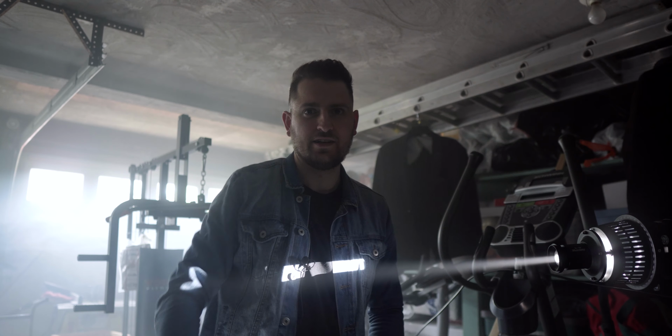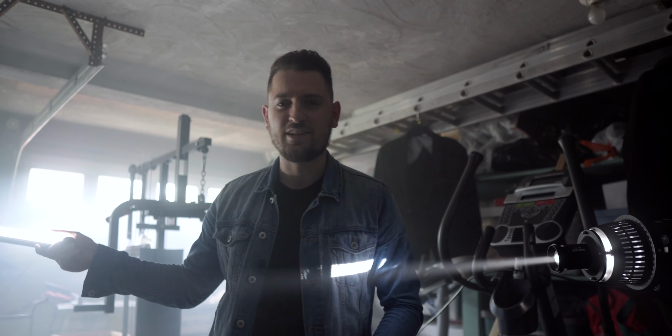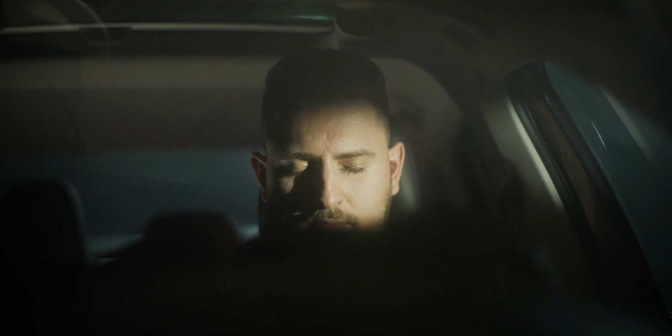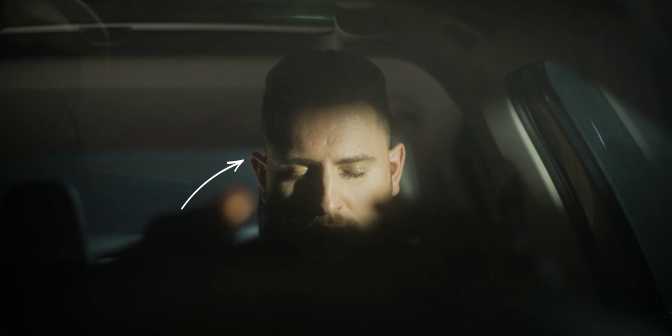As you can see, it gives a bit of a drive-by effect. So simple as that. And I also tossed one of these in the back seat of the car to add a little bit of a rim light to the edge of my body for a few of the shots as well.